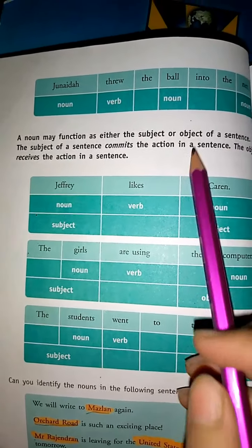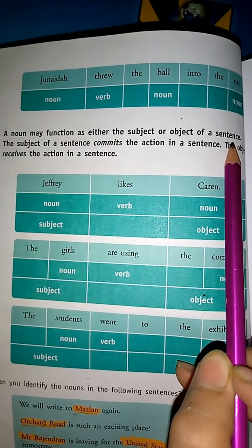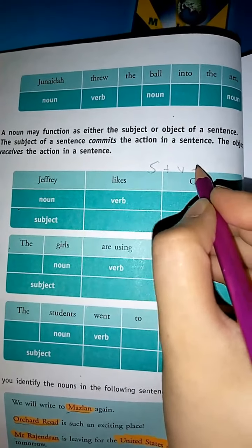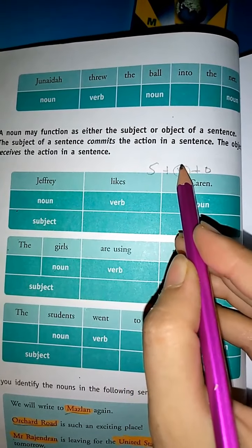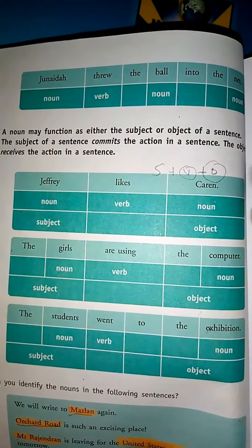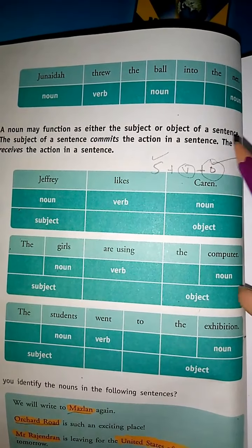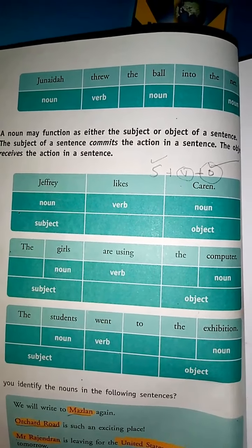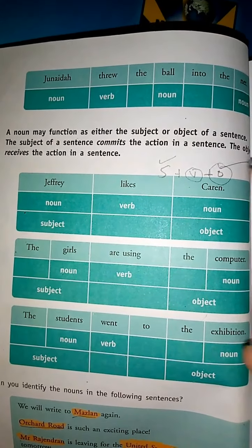Now move to the next page. A noun may function as either the subject or object of a sentence. As all of you know, in every sentence we have subject, then verb plus object. The person who is performing the action, the thing on which we are working, and the thing which is receiving the action. Subject is performing the action, object is receiving the action, and verb is the main thing on which we are working.